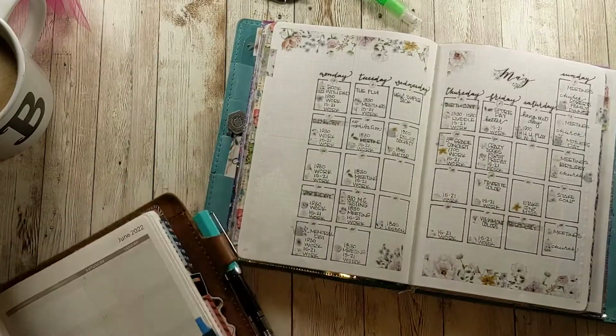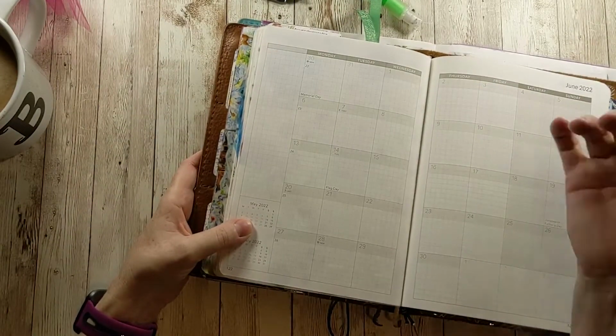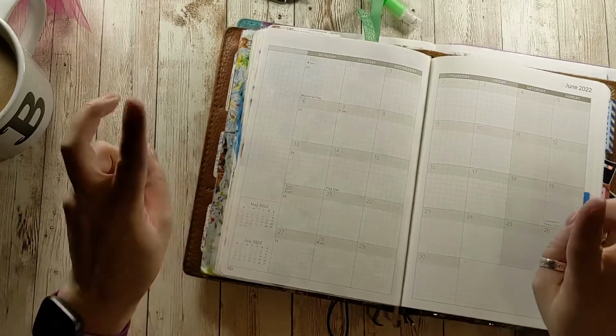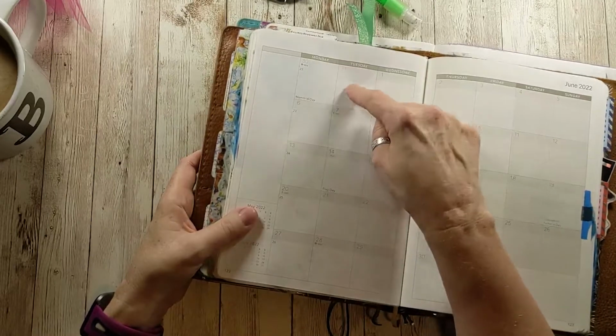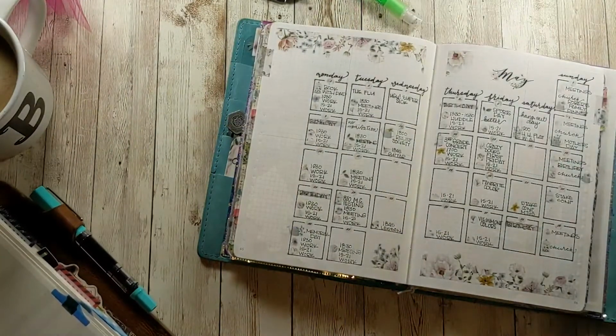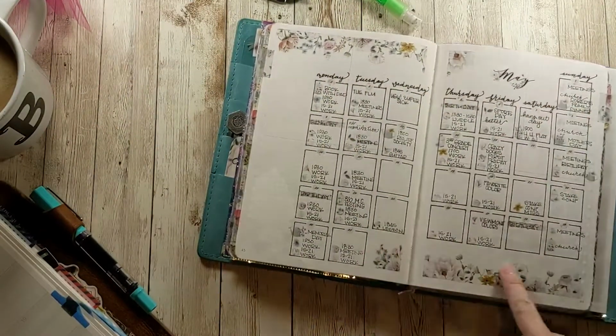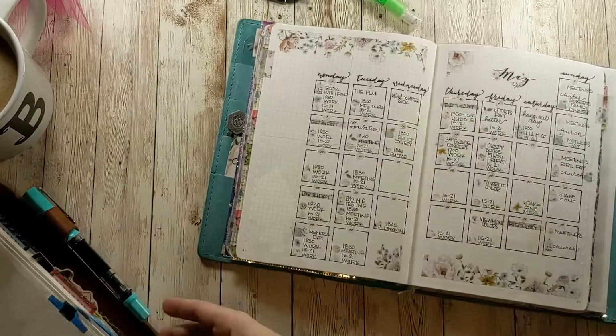The only difference between these two is this one is pre-printed. So it has the previous and the next month's shadow days, I guess is the easiest way to call it. So we've got May 30 and 31, and then we have July 1, 2, and 3. When I do mine, I don't include those. As you can see, I've erased the boxes and just left the calendar by itself.